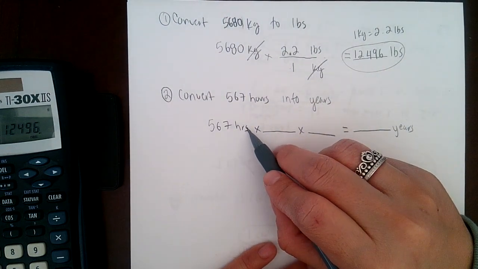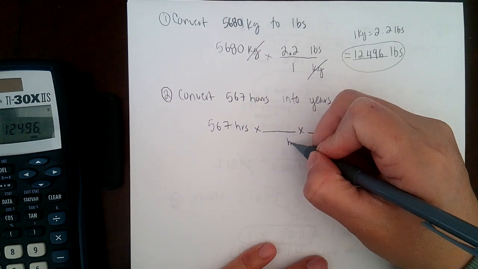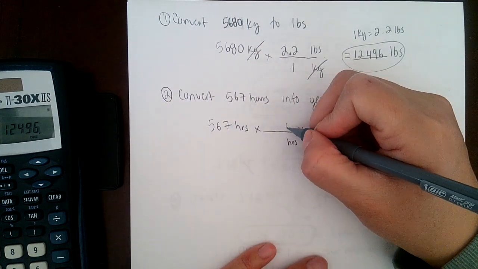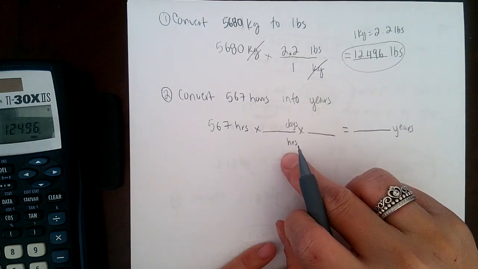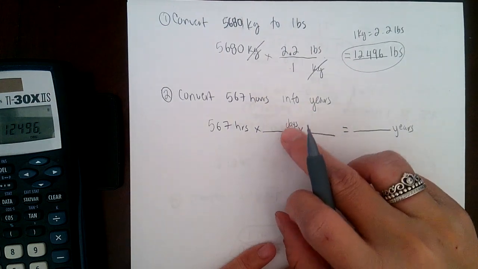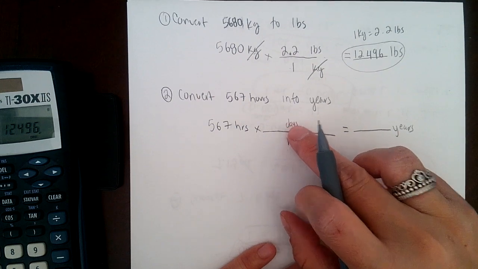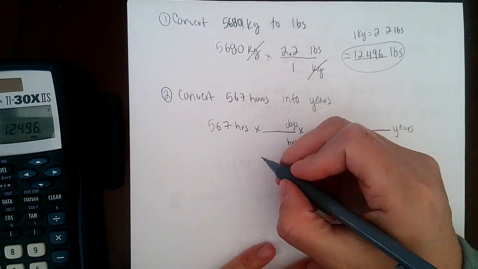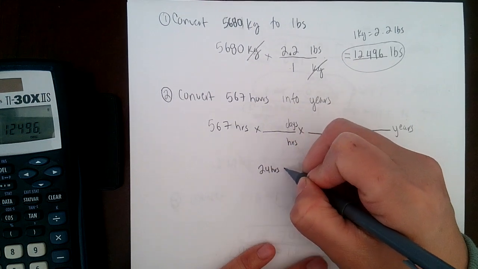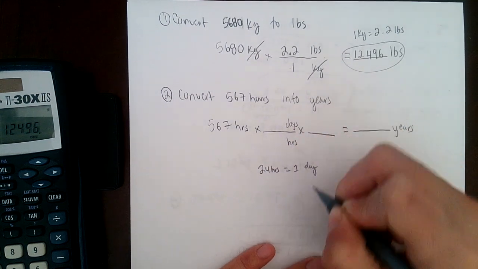So hours, because we want to get rid of hours, hours has to go at the bottom. And because we want our mid answer, not our final answer, in days, we can put that at the top because that's what we want to start with. Because from days, I know how many days are in a year. So how many hours in a day? I think we all know that there's 24 hours in one day, correct?